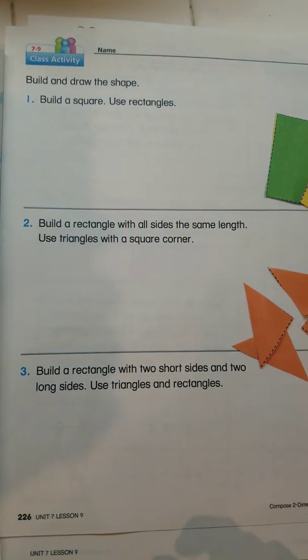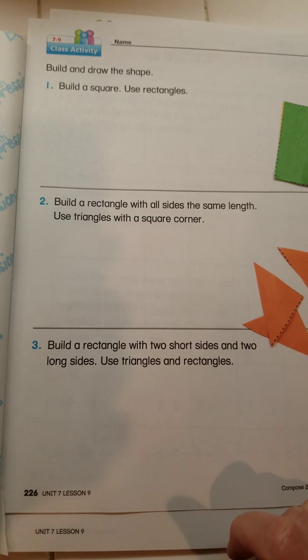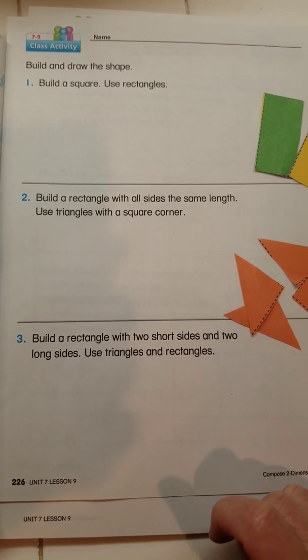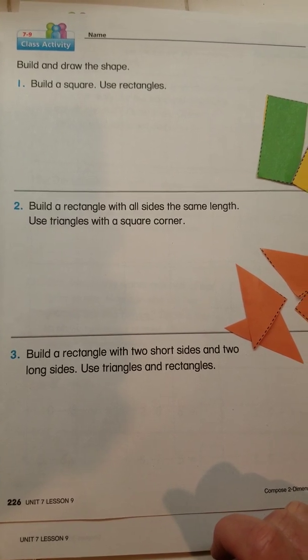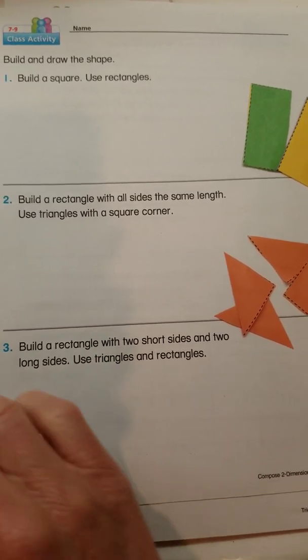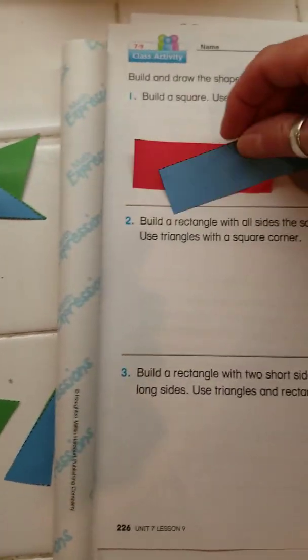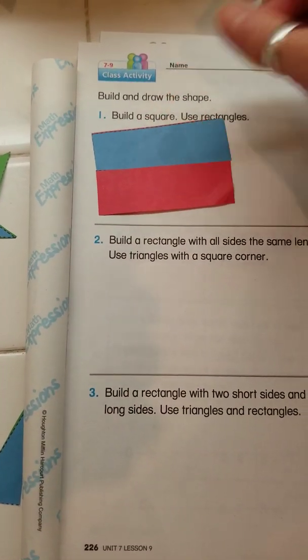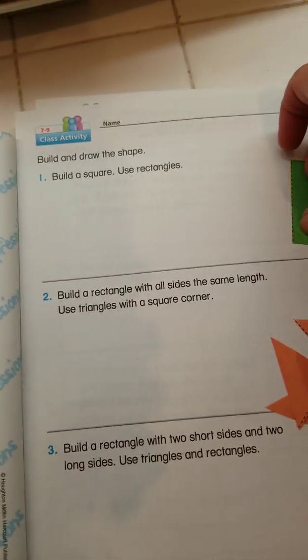All right, class, so today's math lesson is 7.9, and it's building and drawing a shape using other shapes. So when I look at number 1 here, it says to build a square and to use rectangles. So I at first thought I could use these rectangles, but when I put them together, they do not build a square. And I remember the square has to have all equal sides.